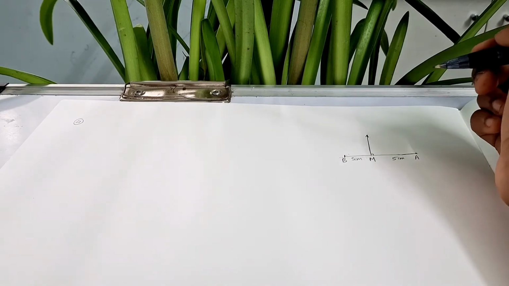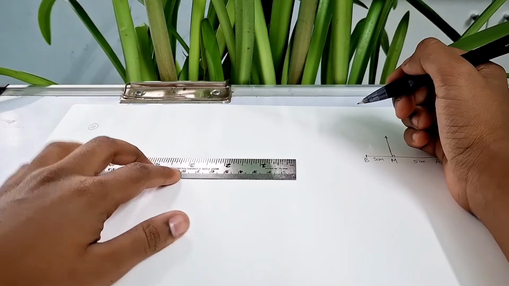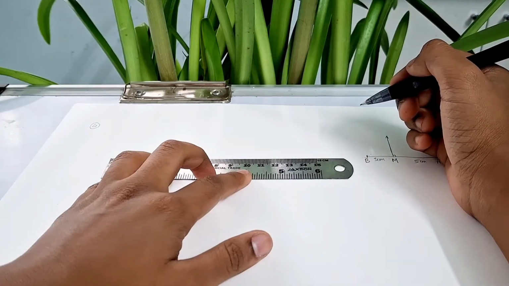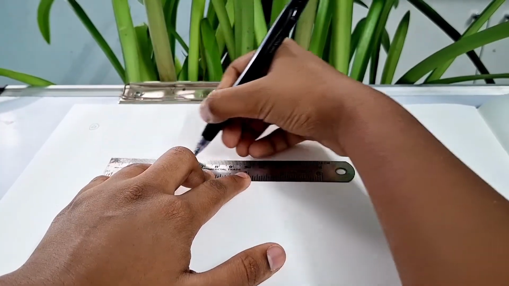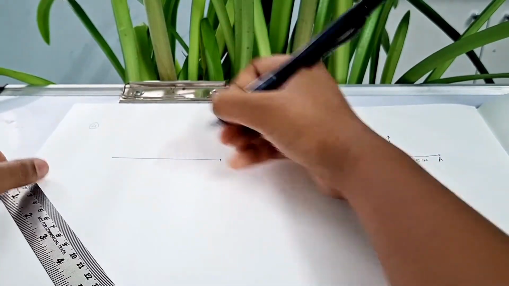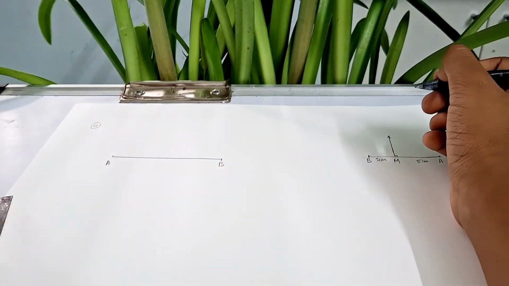Let's proceed to the construction. First we will draw the line segment, which is 8 centimeter long. Name it as A, B as mentioned in the question.